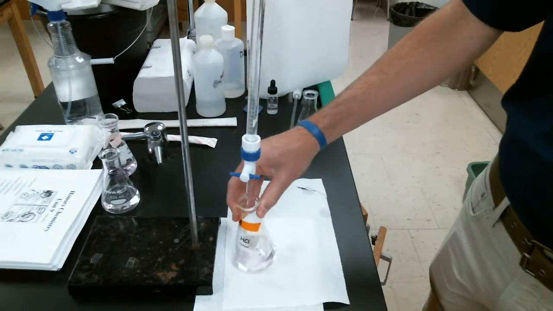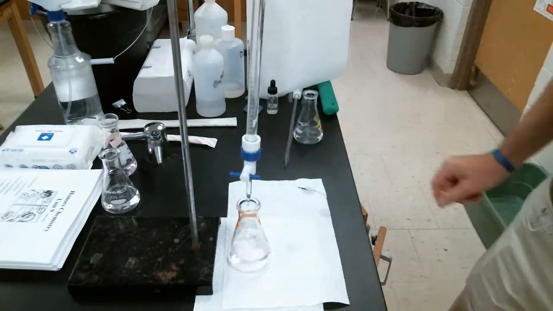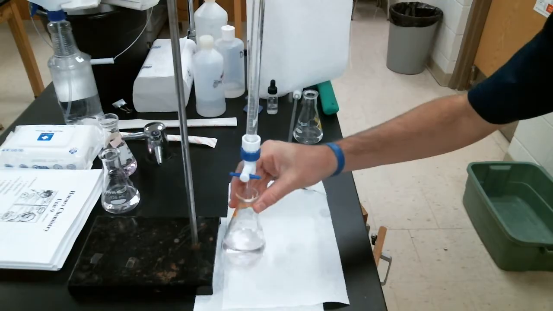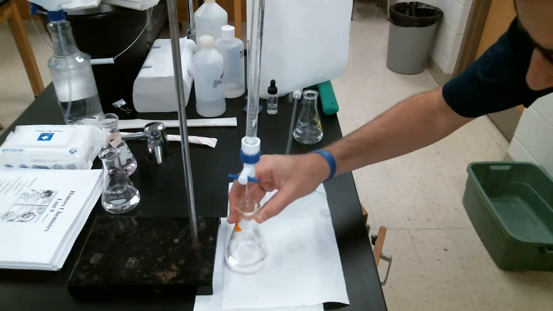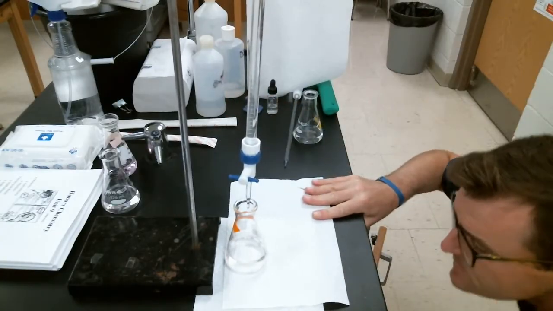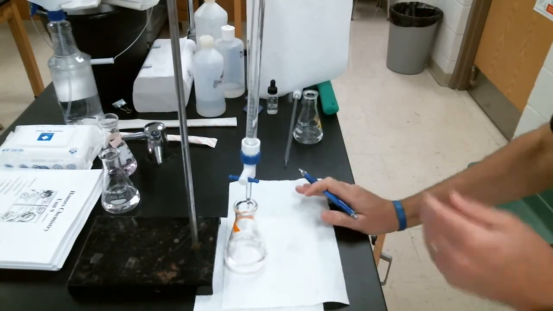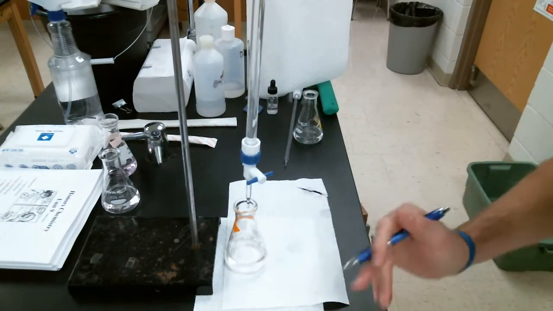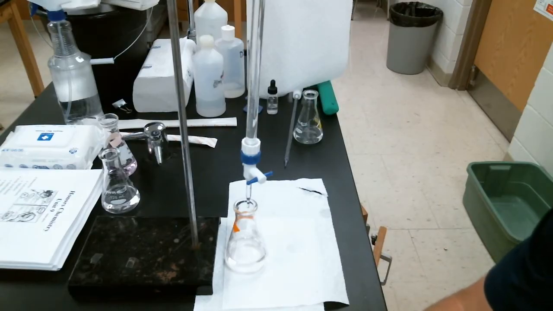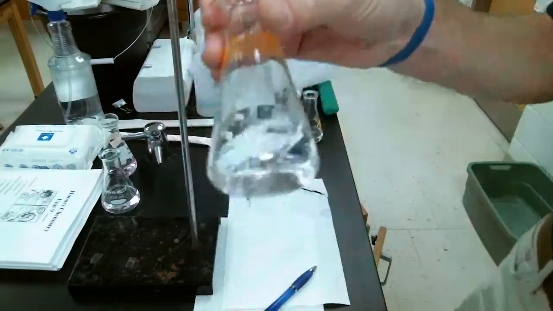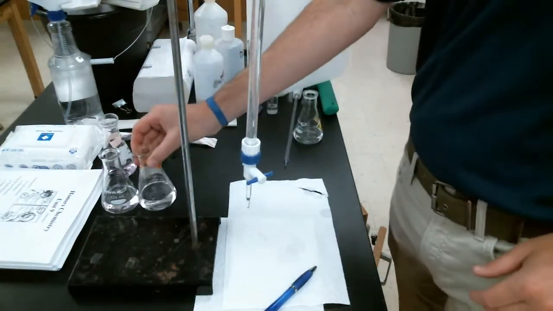Okay, we add one more drop. And again, there's a very faint pink color. Looks like it is sticking around. Very nice. Yeah, I'd say so. All right, so let's get that final volume. That final volume is 22.40 milliliters. And again, notice that faint pink color has stuck around for about 30 seconds.